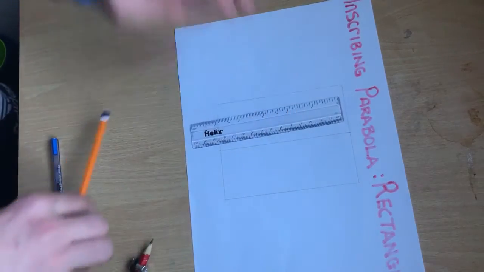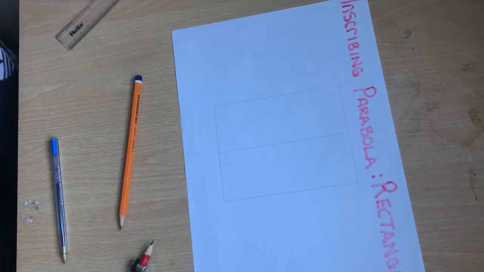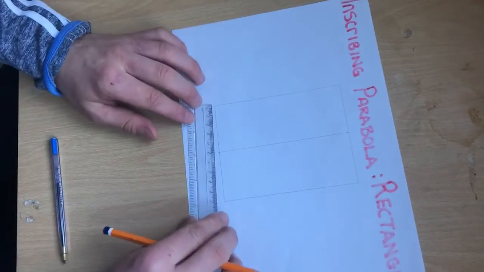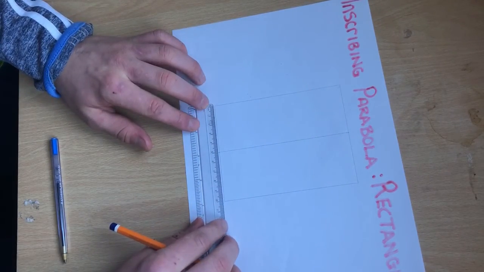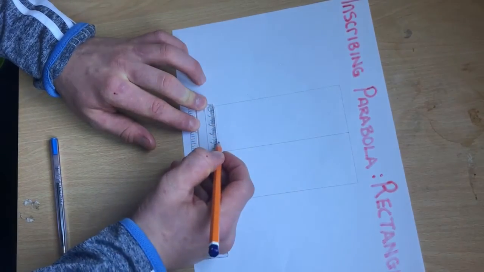And then we want to create even strips in our little triangle. So we go 1, 2, 3, 4.